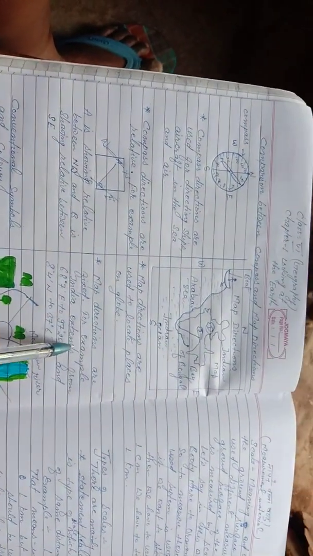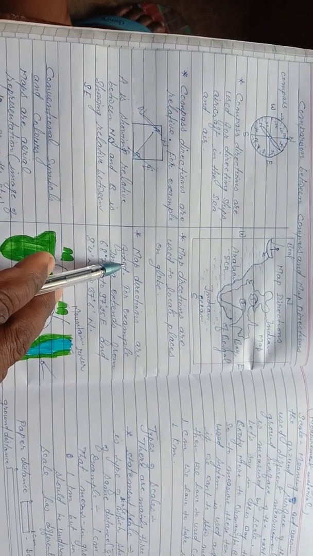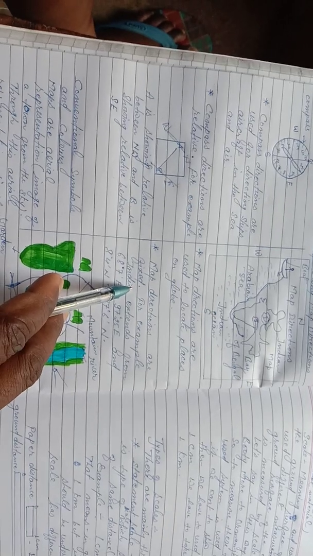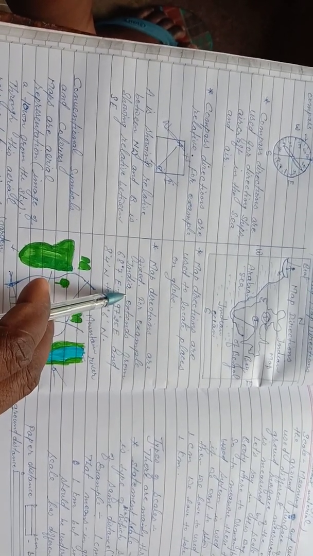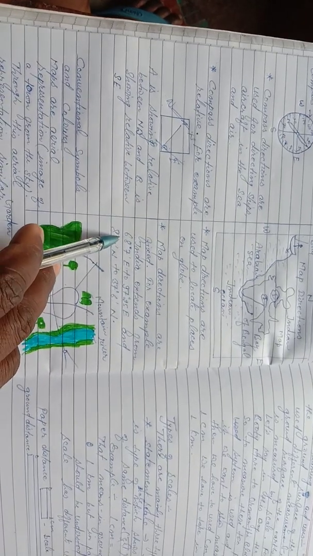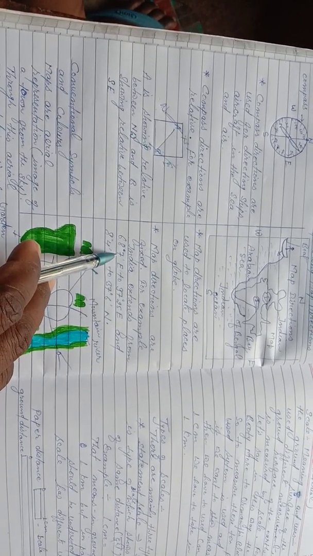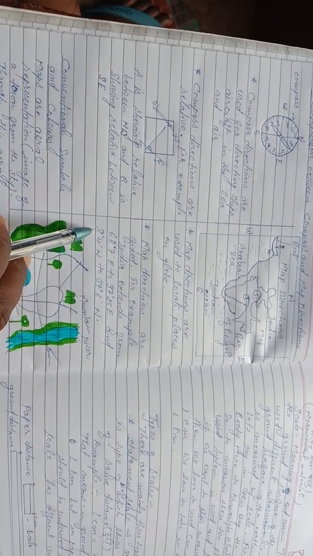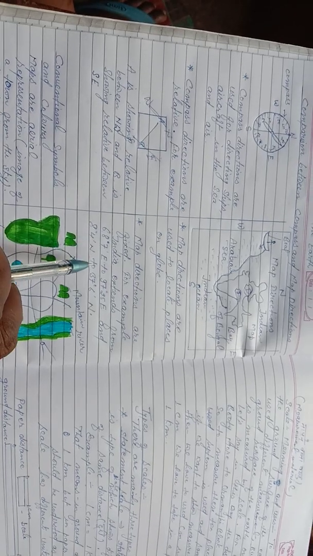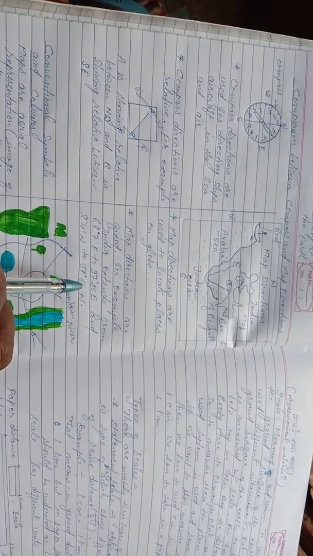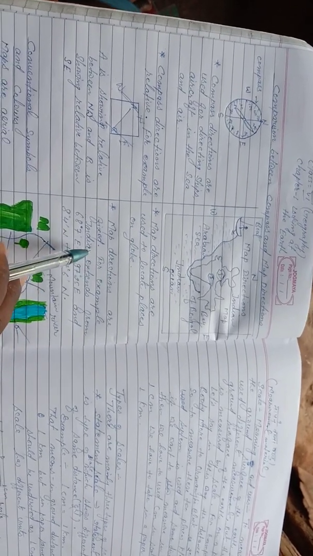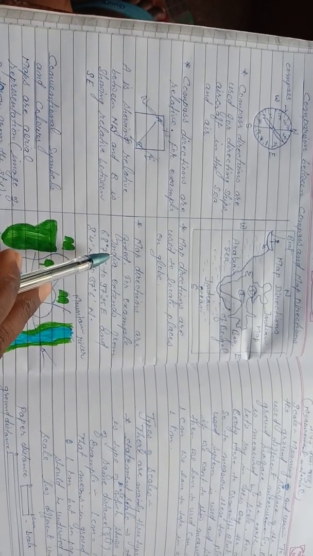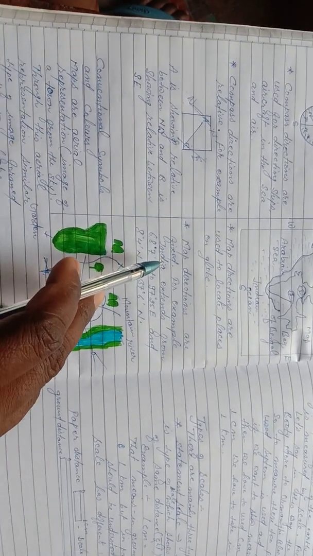Now on this side we have the location of our own country in the world map. Map directions are fixed and cannot be changed. For example, India extends from 68 degree 7 east to 97 degree 25 east, and from 8 degree 4 north to 37 degree 6 north. So this is the location of our own country. This way we have to understand where our country is in the world map.